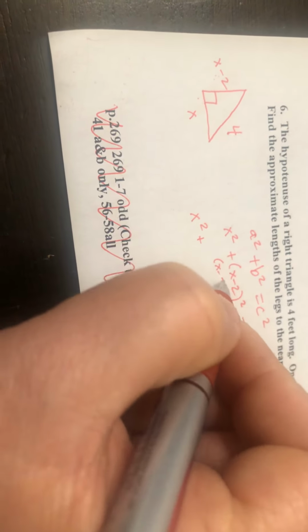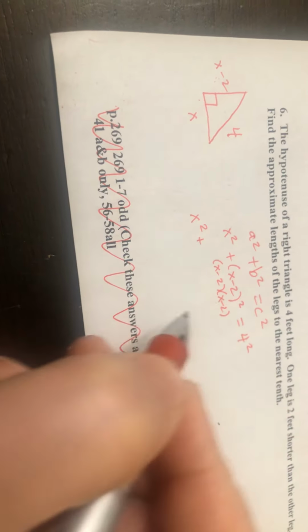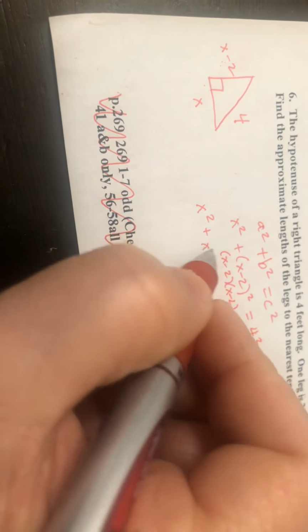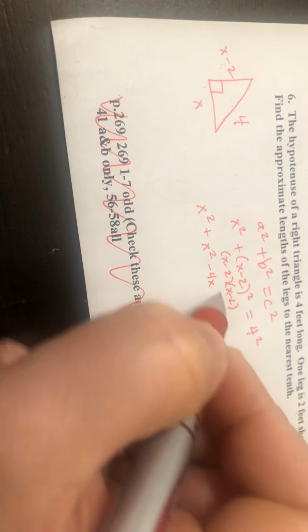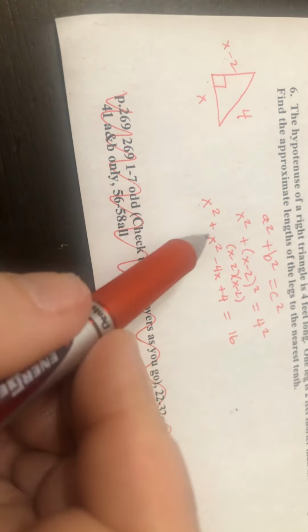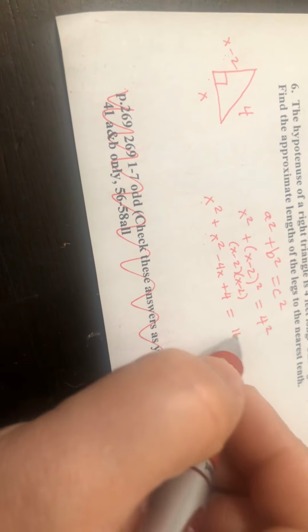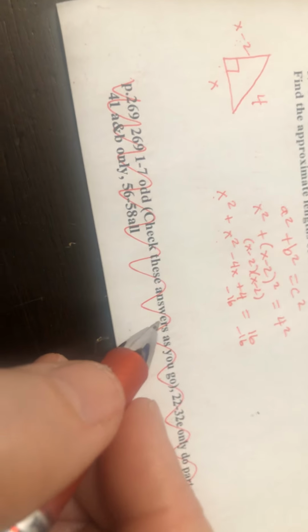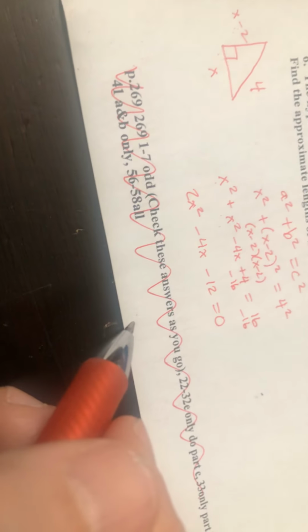So don't forget that x minus 2 squared is something you have to FOIL. So that's going to give me x squared minus 4x plus 4 equaling 16. Lo and behold, it's a quadratic. And I don't think it's going to factor, so I'm going to set it equal to 0 and do the quadratic formula: 2x squared minus 4x minus 12 equals 0.